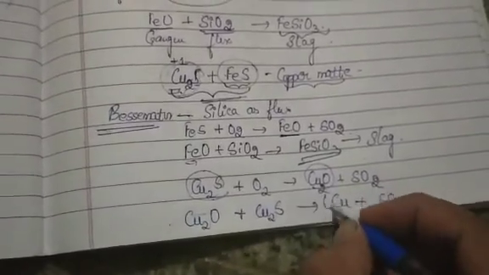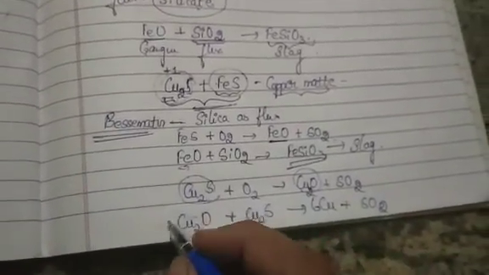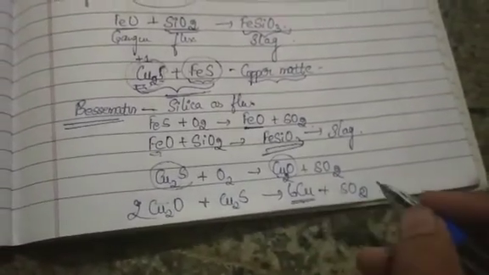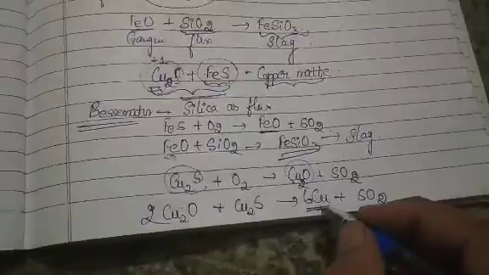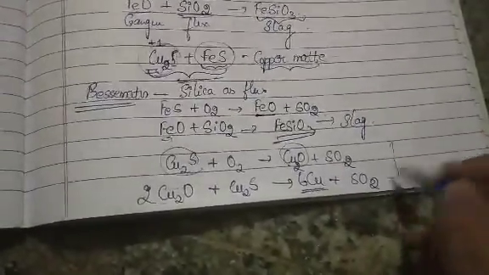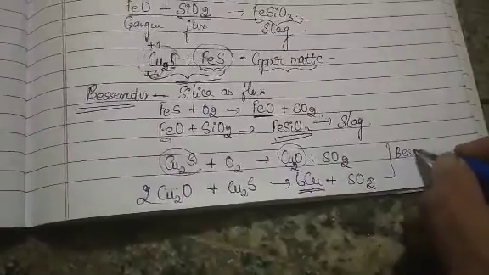If I balance it, you are going to get 6Cu. So in the final stage, what you obtain will be the purest form of copper. This process can also be called the Bessemerization process.